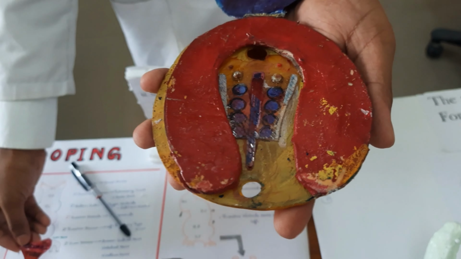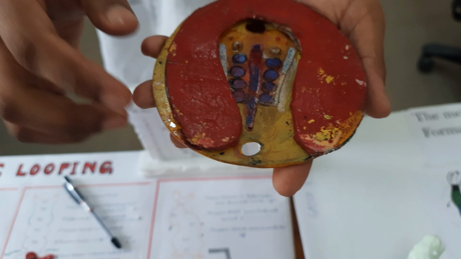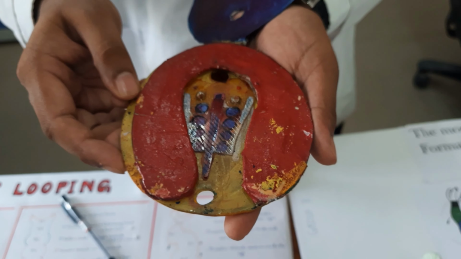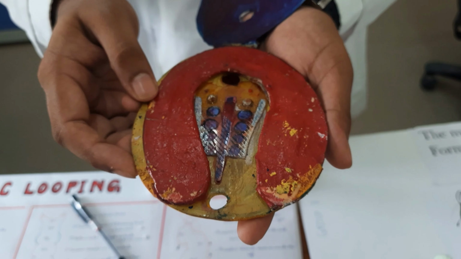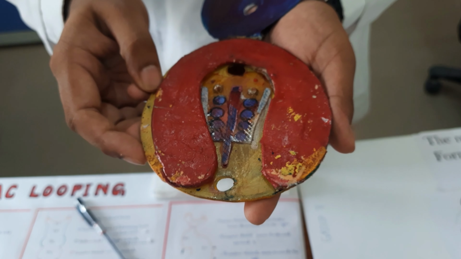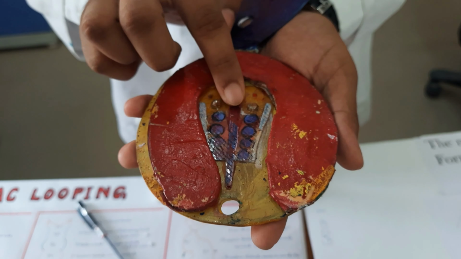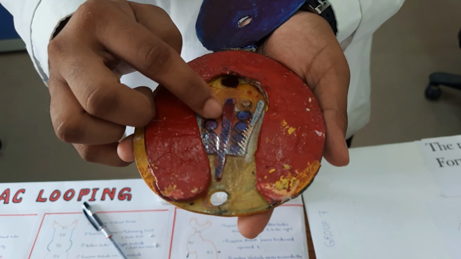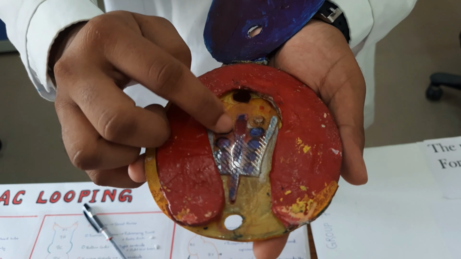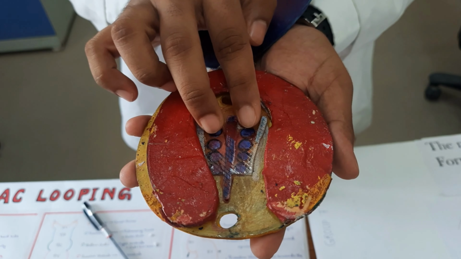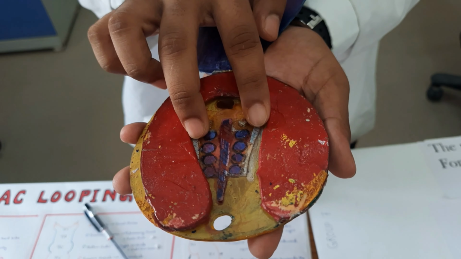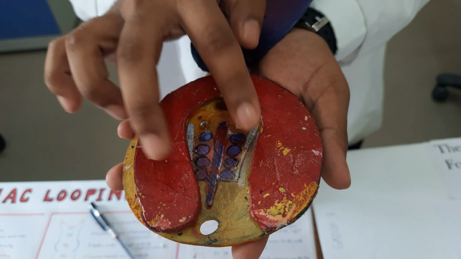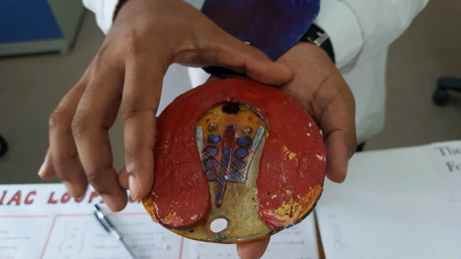Now we know that the intraembryonic mesoderm is divided into three parts. First we have the paraxial mesoderm, then the intermediate mesoderm, and the lateral plate mesoderm. Just lateral to the notochord lies the paraxial mesoderm. These circular structures are nothing but the future somites. Then lateral to the somites of the paraxial mesoderm, we have the intermediate mesoderm, these white colored structures. And lateral to that lies the lateral plate mesoderm, these red colored structures.